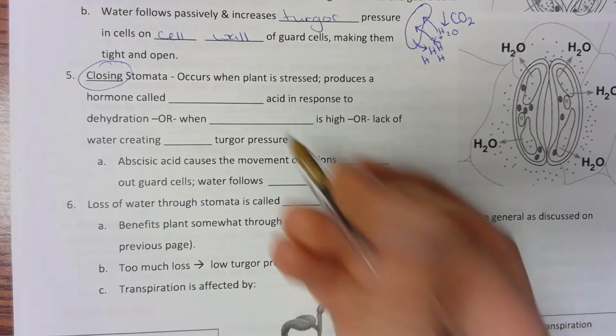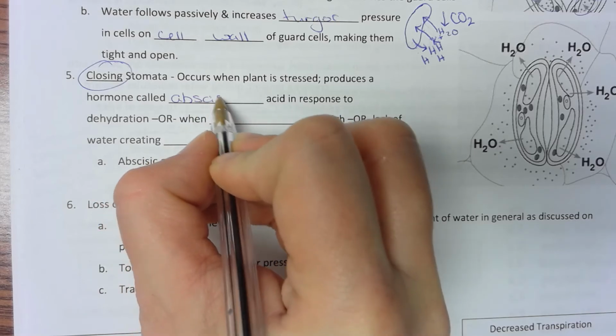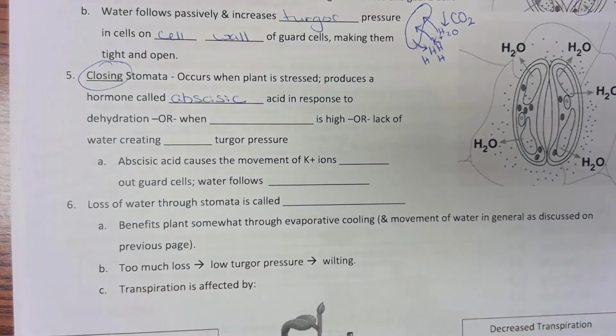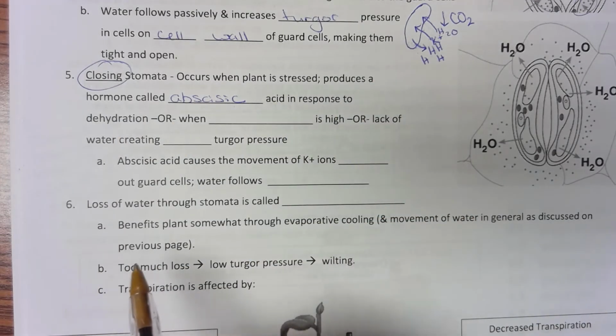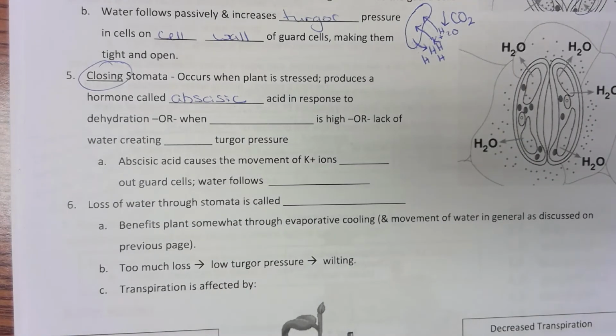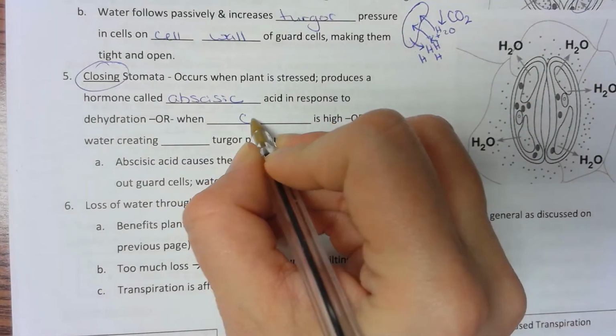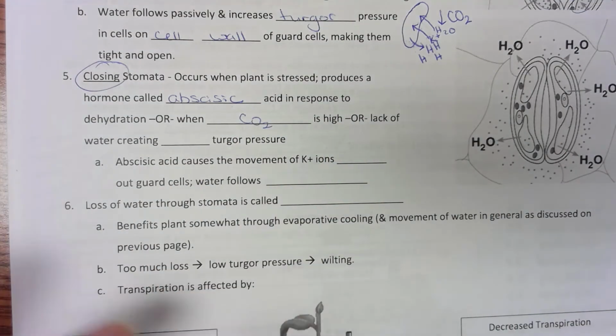They do introduce this hormone, though, called abscisic acid. And that is produced in response to dehydration. So if the plant's dehydrated, you want to close that hole. You don't want to lose any water. It can also happen though if CO2 levels are high. Stop the process, close off the CO2.